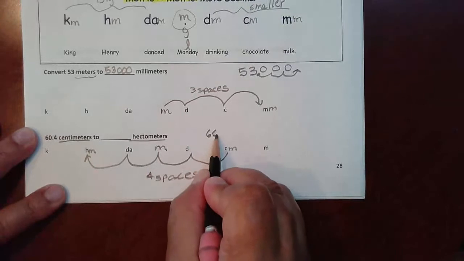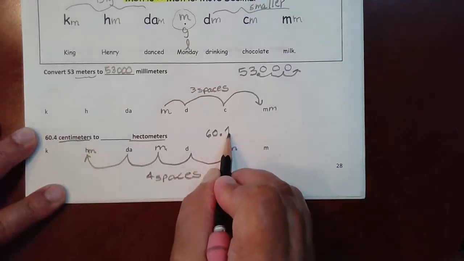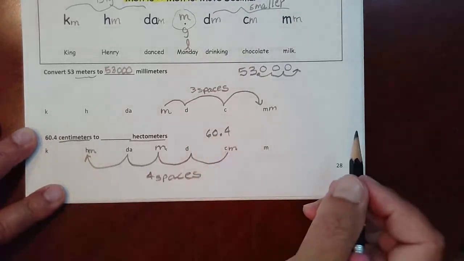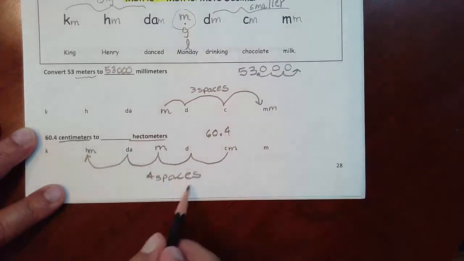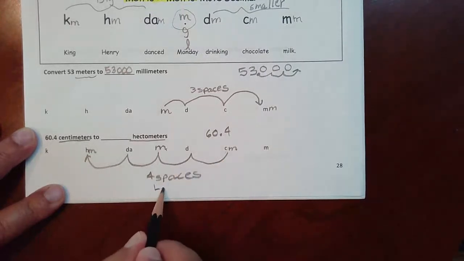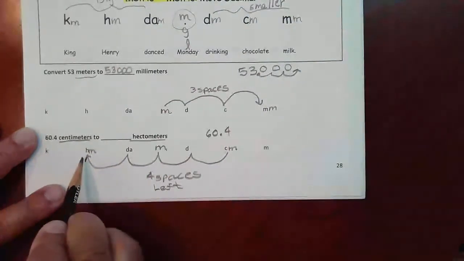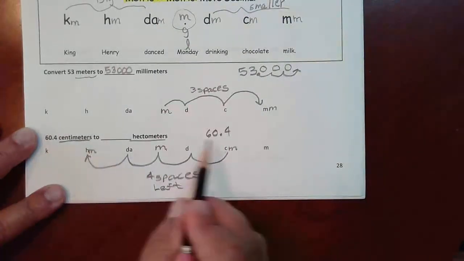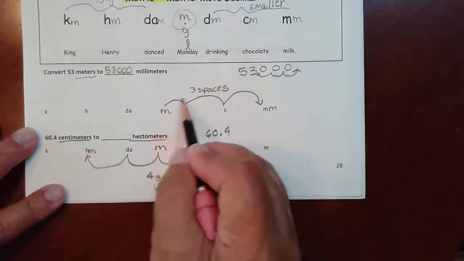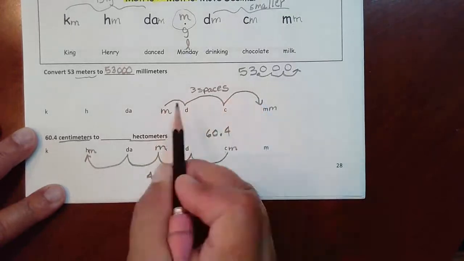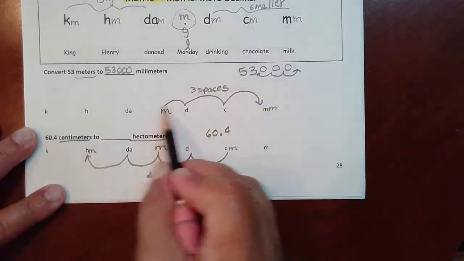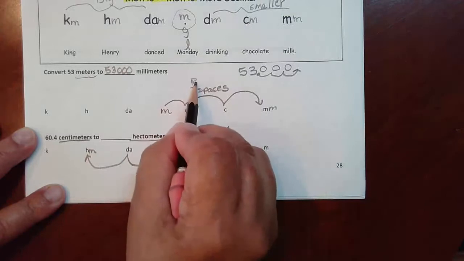This time they actually are showing me where the decimal is. So that's where I begin moving it. And I have to move it. Notice that I moved to the left when I went from my starting unit to my ending unit. So that's which way you need to move this decimal. Here I moved to the right because to get from meters to millimeters, I had to move to the right.